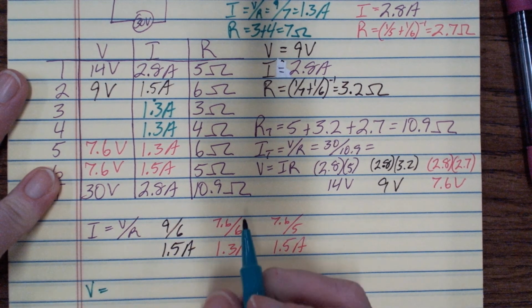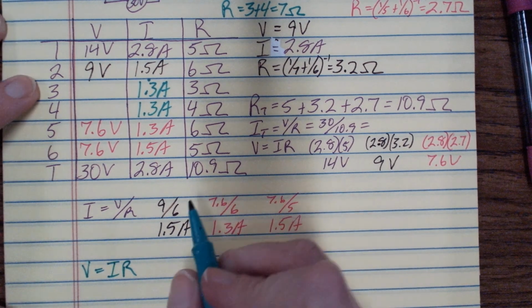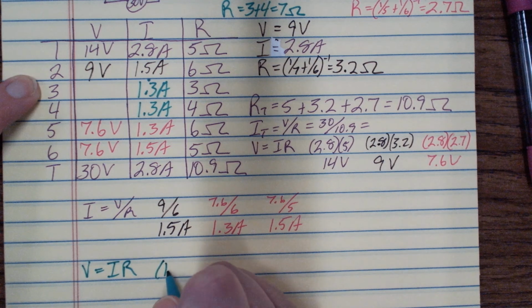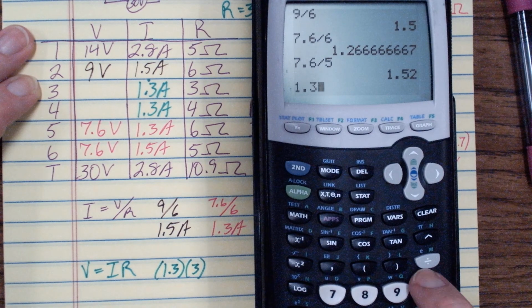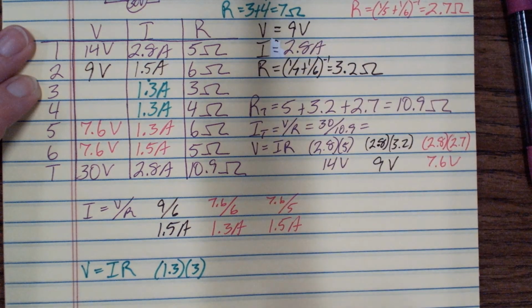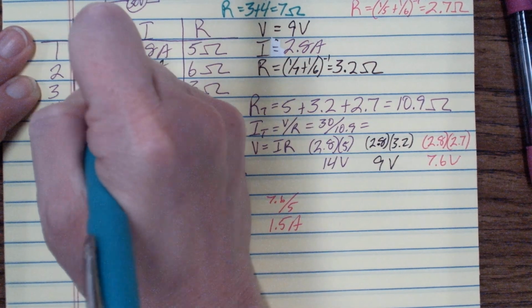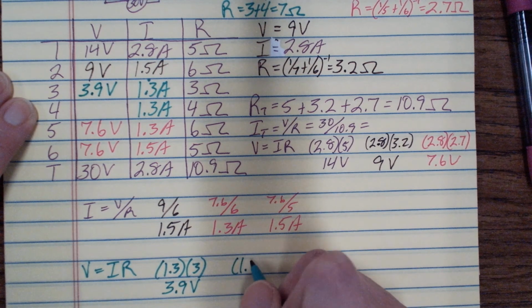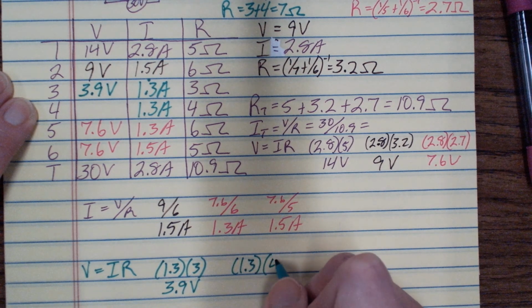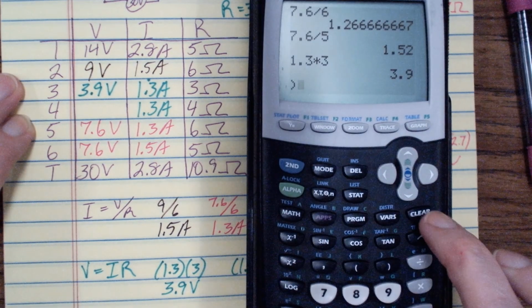Okay, and so V equals IR. So for resistor 3, that would be 1.3 times 3, which I believe is 3.9. Yep, 3.9. And resistor 4, 1.3 times 4, which I believe is 5.2, but let's just see.